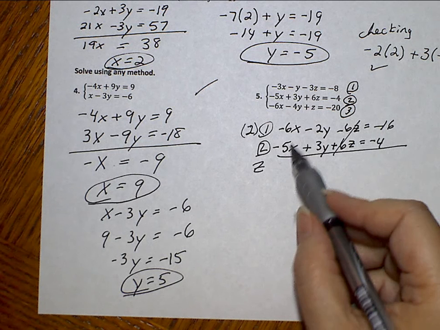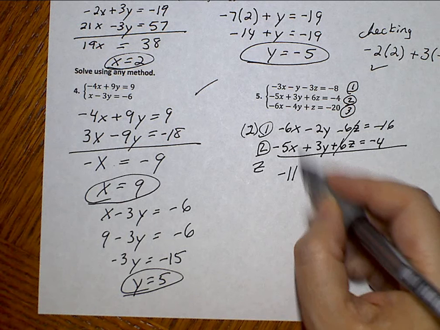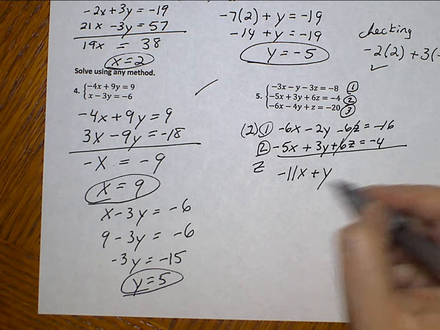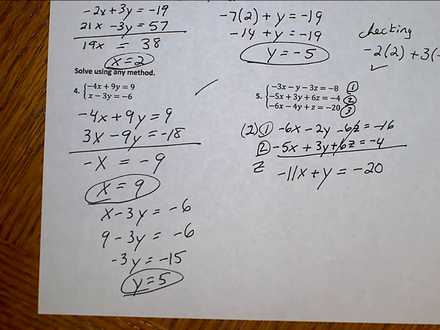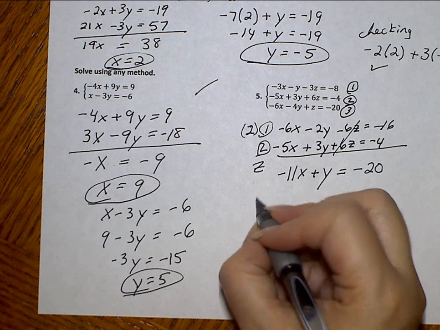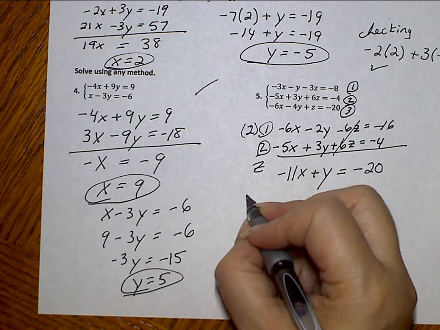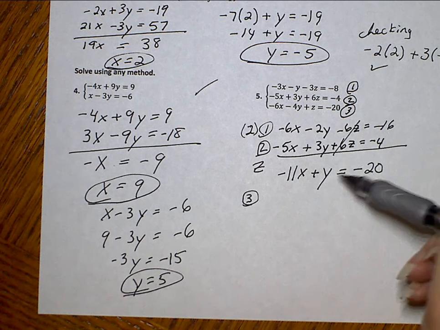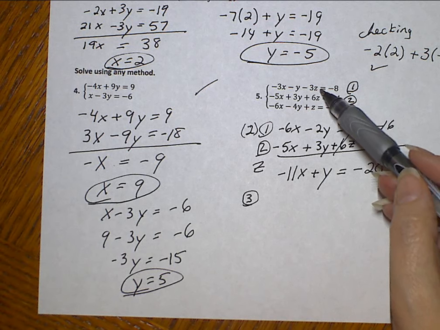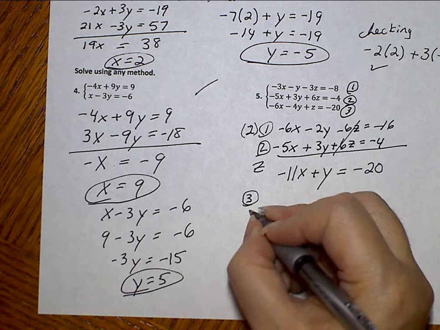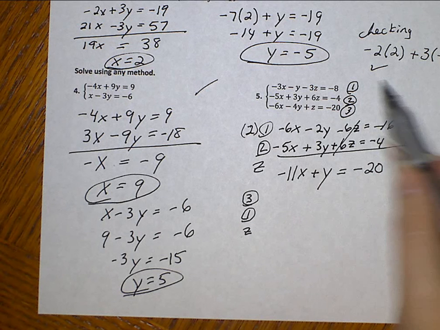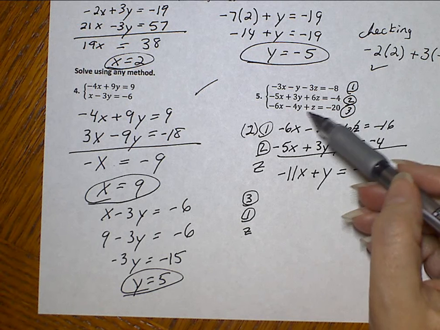So I'm left with negative 11x and 1y, which is equal to negative 20. Then I have to use 3 and I have to get rid of my z's. I guess I'll use 1 again. I still have to get rid of my z's. So which one do you think I'm going to multiply something by? Yep, the third one. And I'm going to multiply it by 3.